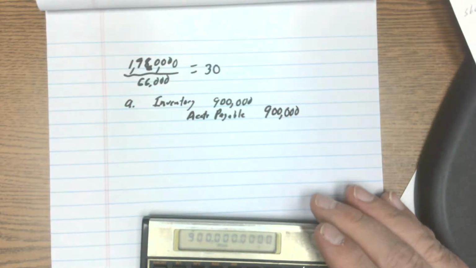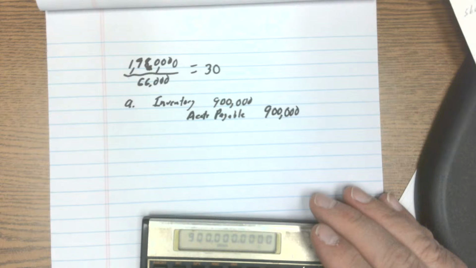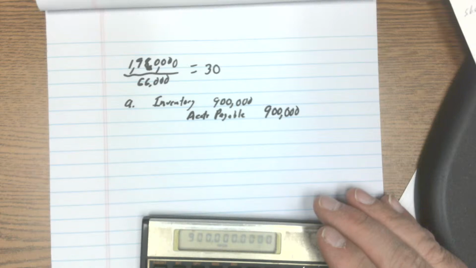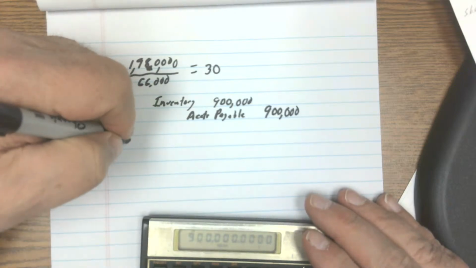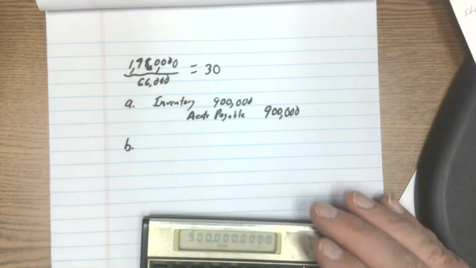Okay, and then we have B. We issued 120,000 pounds of materials to production, of which 15,000 was used as indirect material. So now B is going to have two entries to it.